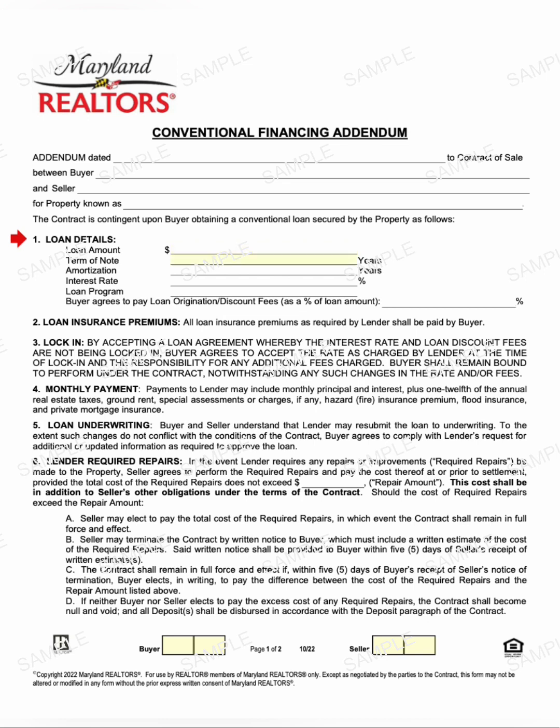The term of the note, if it's a 30-year fixed, it would be 30 years. If it's a 15-year fixed, it would be 15 years, and so on. The amortization is the same. For the most part, you're just going to put the same number that you had above. As you can see, blank years. Interest rate. The interest rate that you currently have, this can change depending on how the lock-in of your loan is, but at the moment that you're going to draft this, you go ahead and put the interest rate that you have stated. Could be 4, 5, 6%, whatever it is, you put it right there.